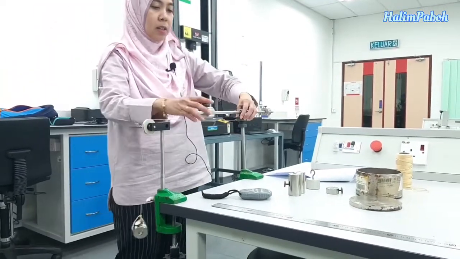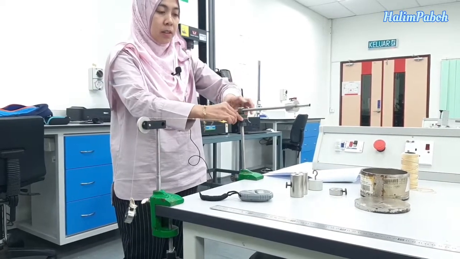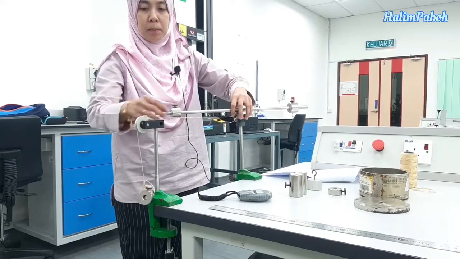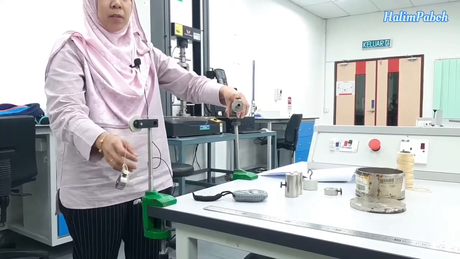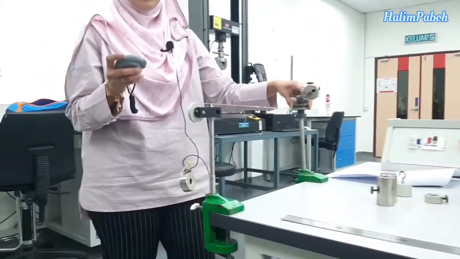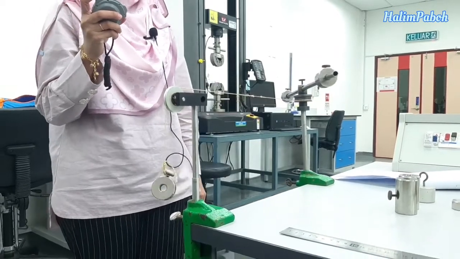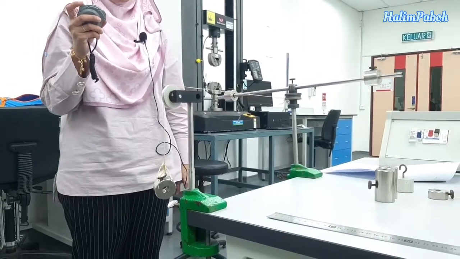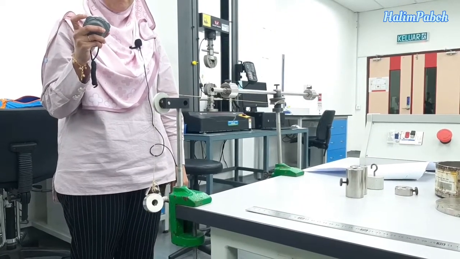Then we rotate this up to the height that we set. For example over here, and then we take our stopwatch and start, until it goes down to the height that we set.